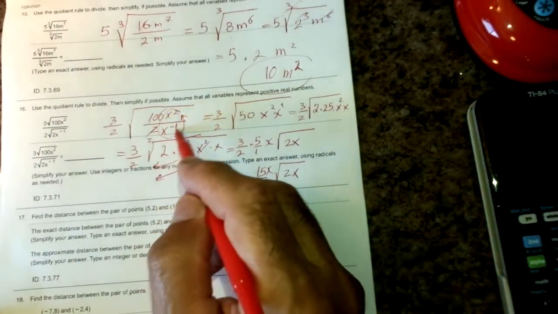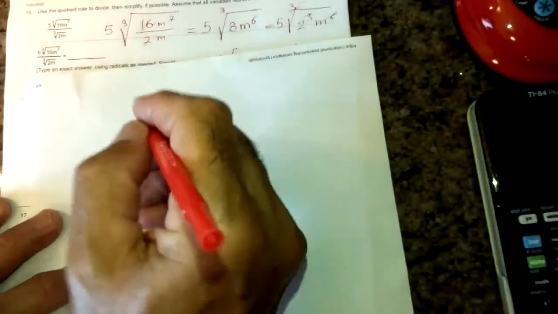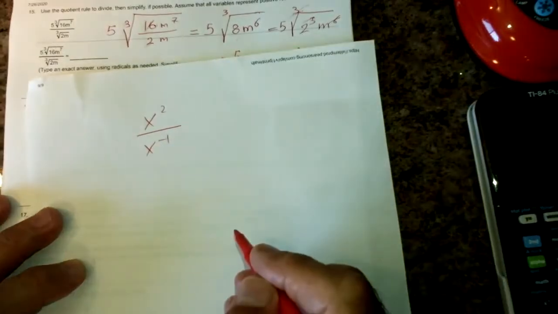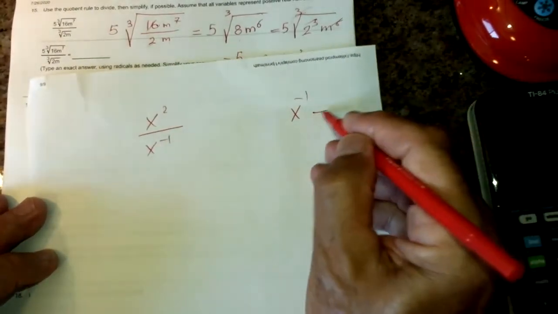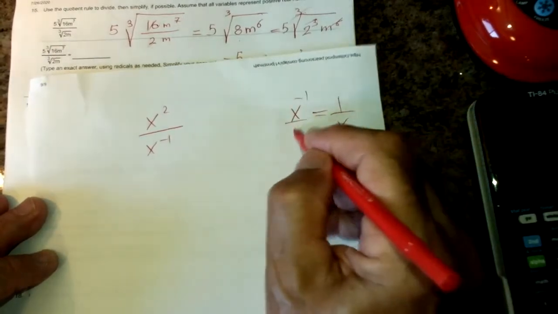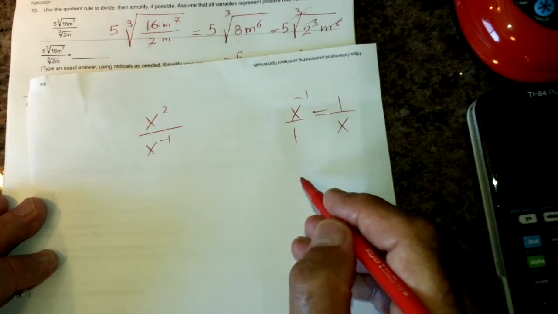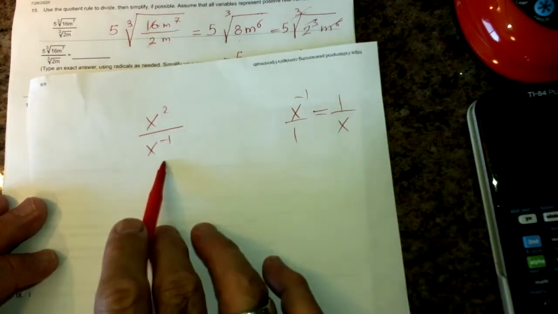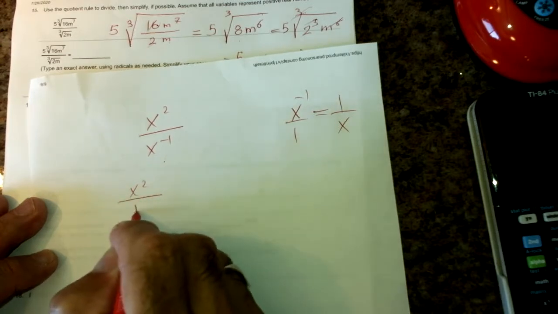You know what's happening here? You had x2 over x to the power of -1, right? Anytime you have a negative power, it would be 1 over x, correct? So when you have a negative exponent, you write it as 1 over x.